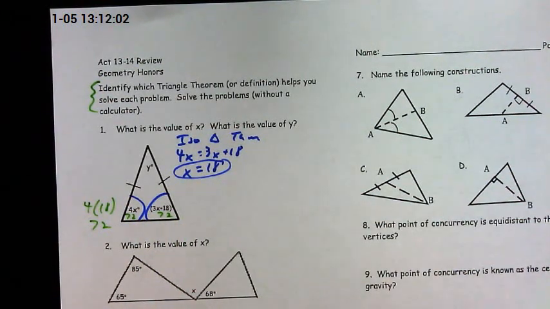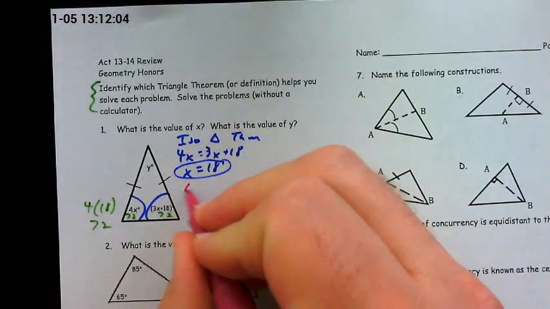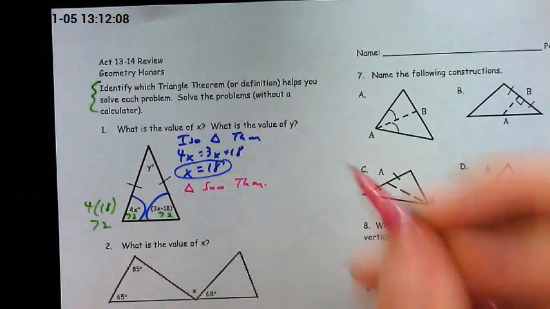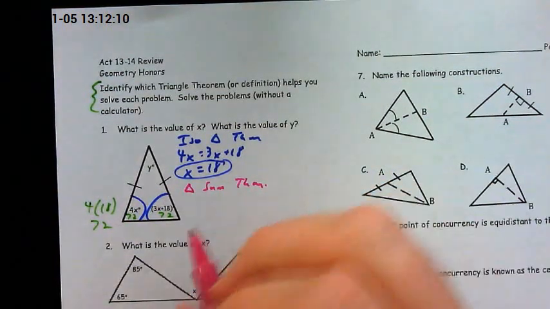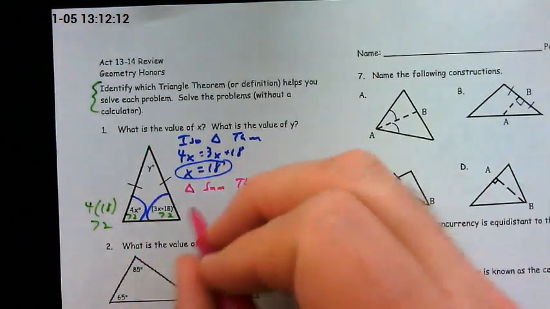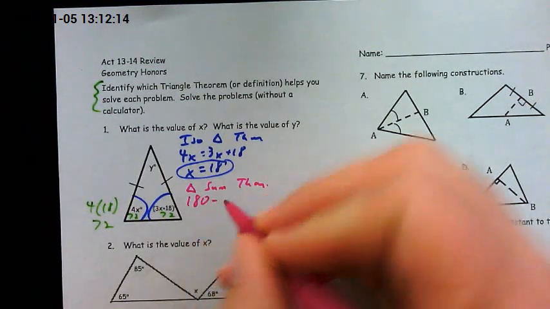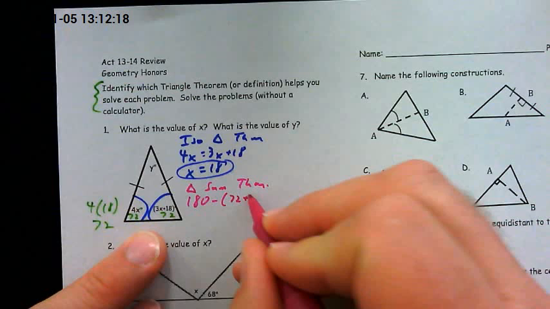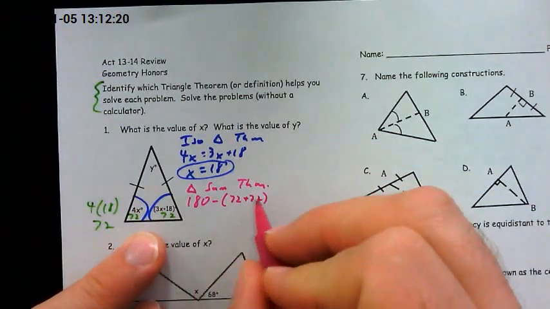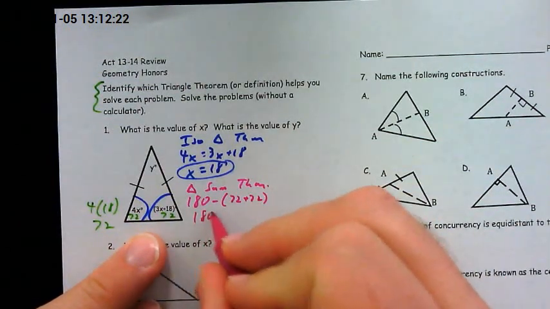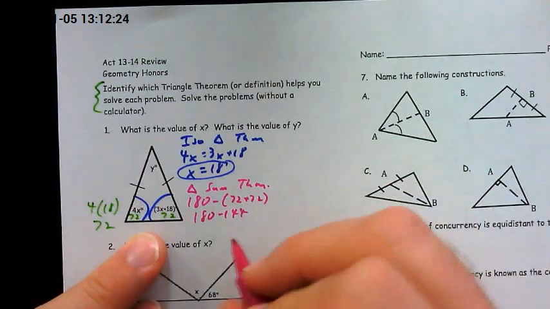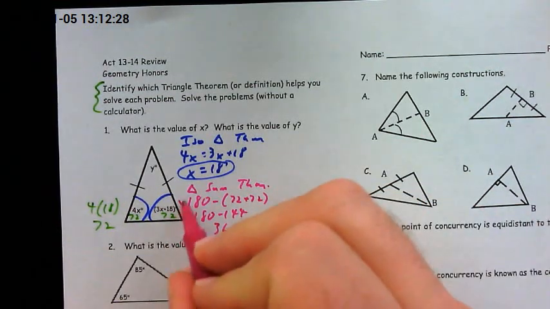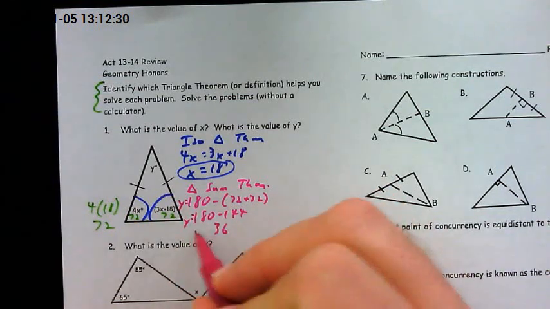So now we're going to use triangle sum theorem to say that all three angles in the triangle have to add up to 180. So I'm going to take the 180 and subtract off the two angles I know, which are both 72. So 72 and 72 gives us a total of 144. So 180 minus 144 is 36. And that's what y is. So again, that's how we found y.